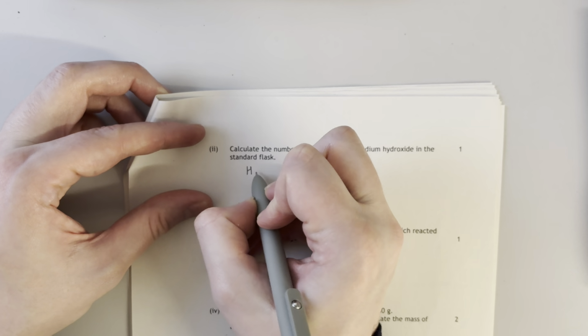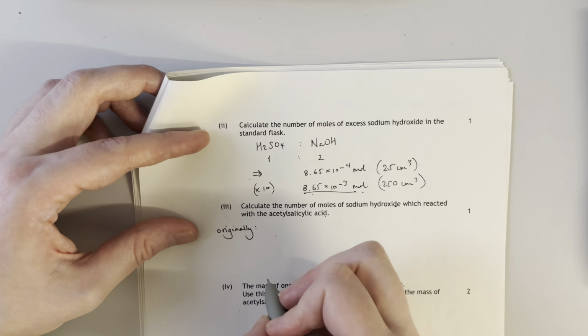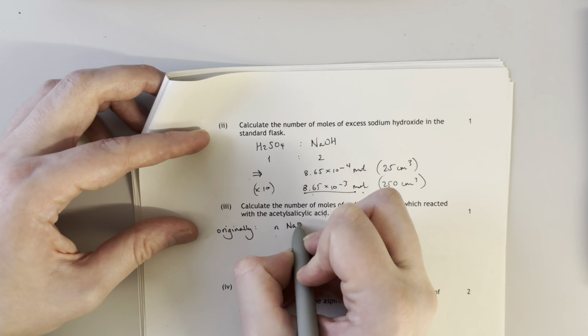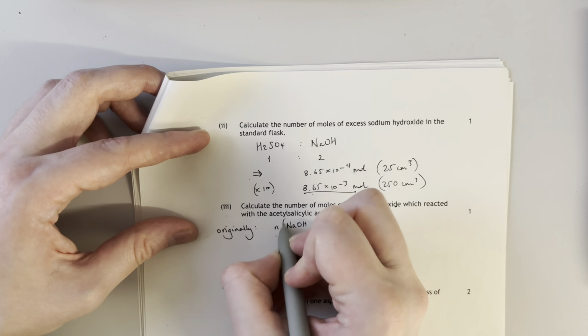That's the answer we arrive at for part 2. For part 3, we have to calculate the number of moles of sodium hydroxide which reacted with the acetylsalicylic acid. So this one is where the wheels started to come off for a few people. So we leave this number behind for now, and we need to find out, first of all, what was the number of moles of NaOH that we actually began the process with.